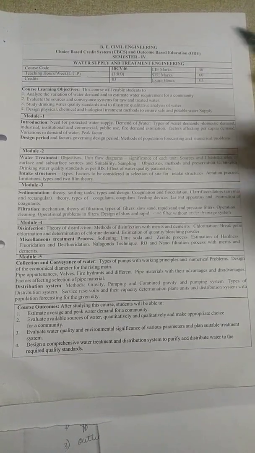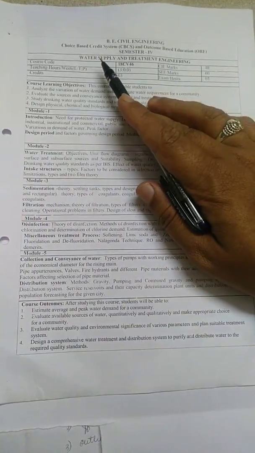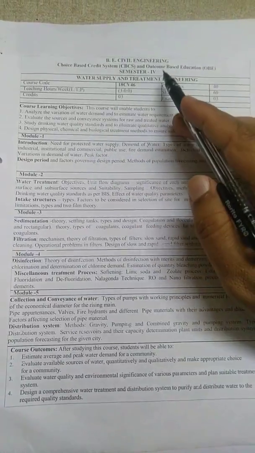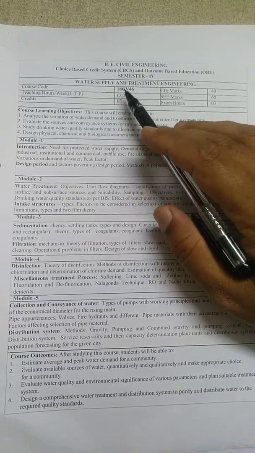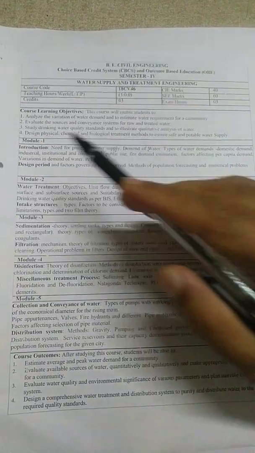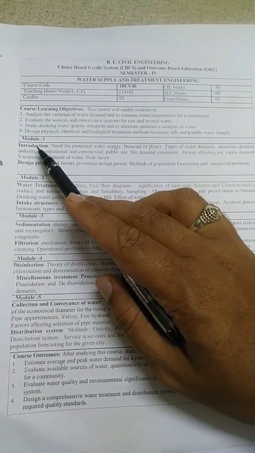In this particular teaching and learning process, we are going to discuss water supply and treatment engineering, with the subject code 18CV46. We have already completed 1.5 modules.